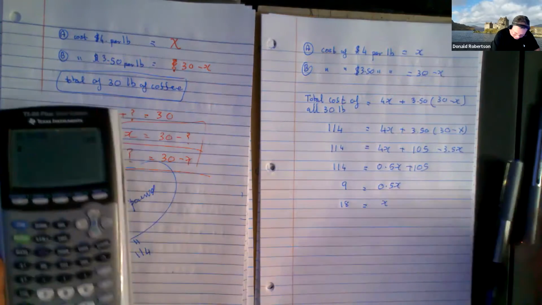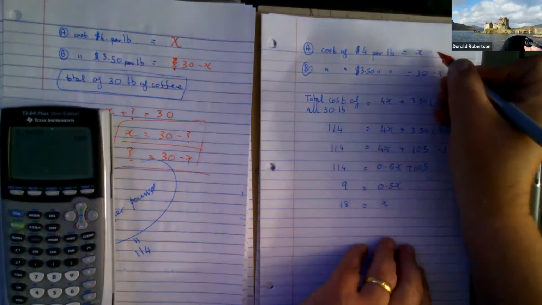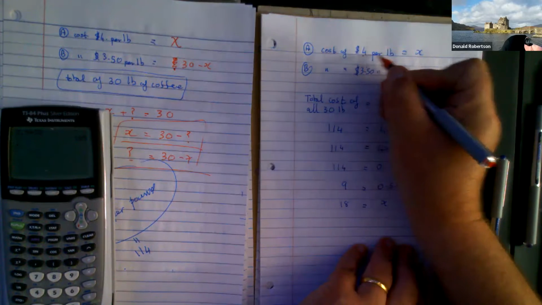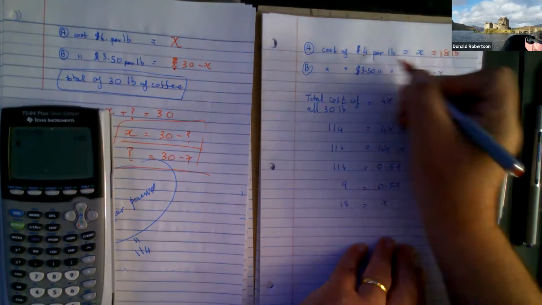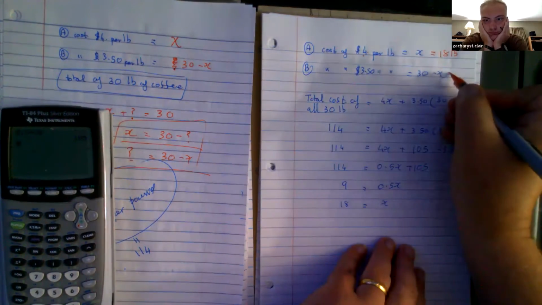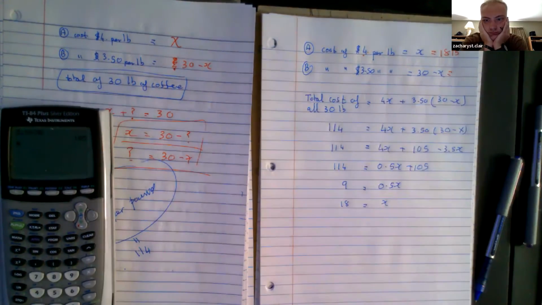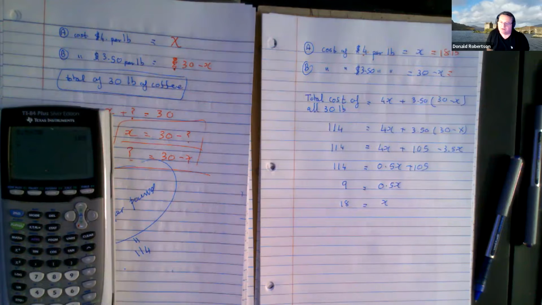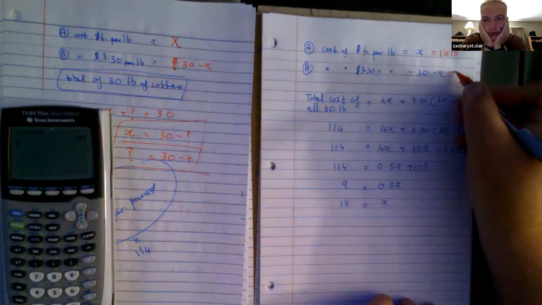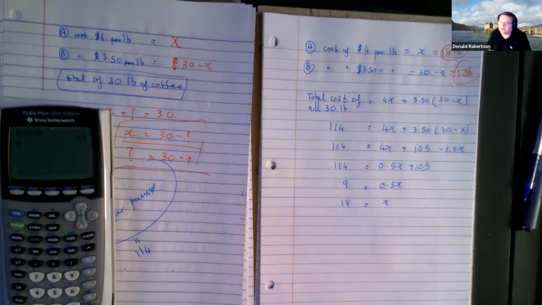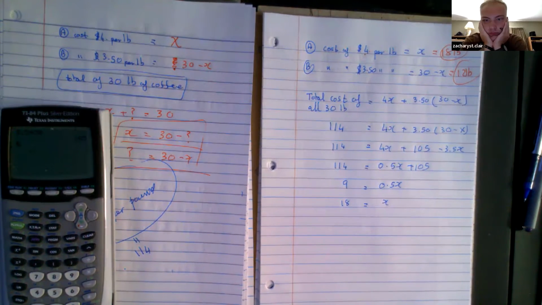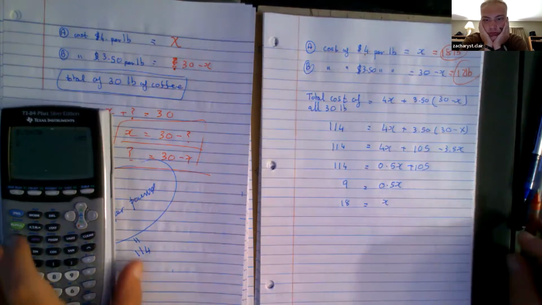Now, we've solved the problem. Let's just go back. The $4 a pound coffee was X, so that means 18 pounds of that coffee, right? How much of the other coffee, the cheaper $3.50, do you need? 12 pounds. And those are the two numbers that go in the box when it asks you to give the solution. And that's the end of the coffee one.